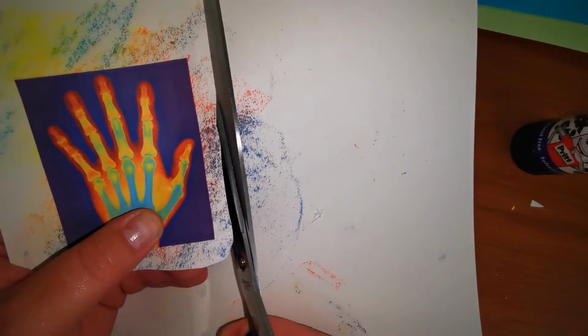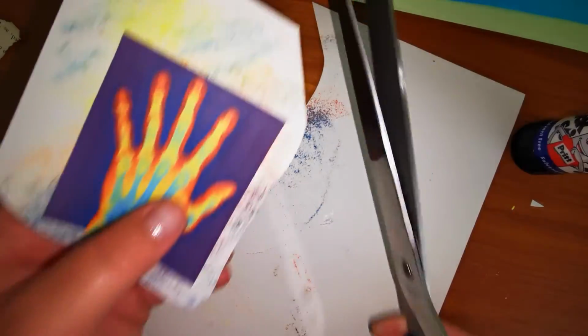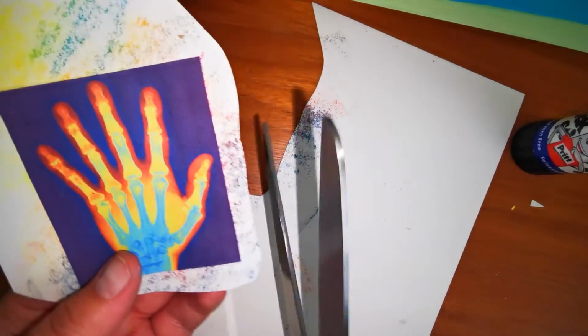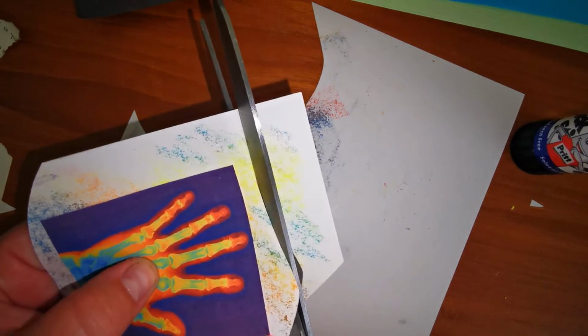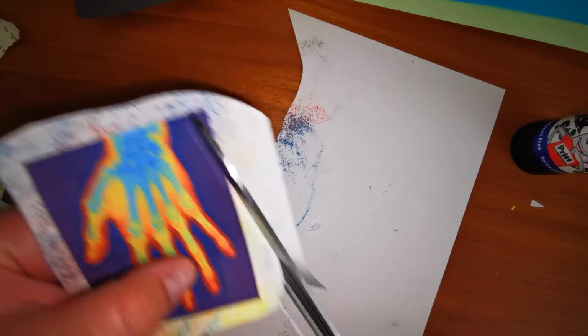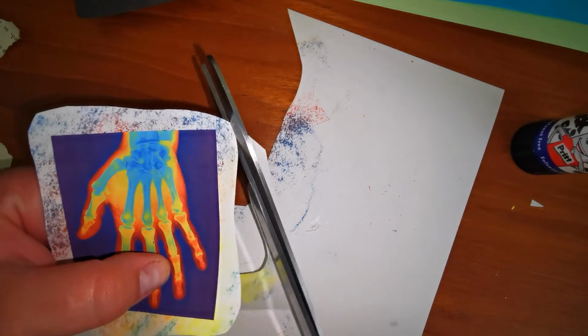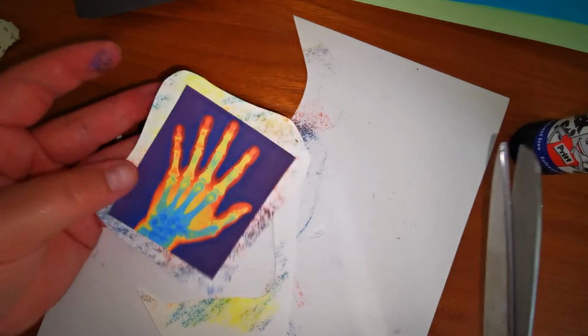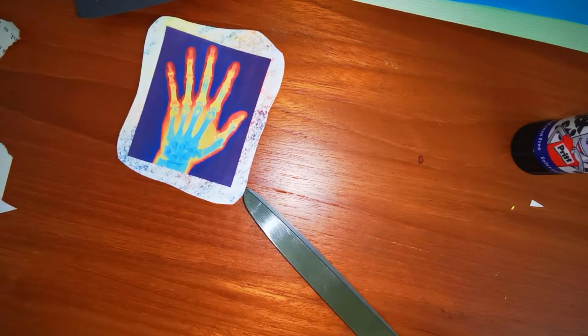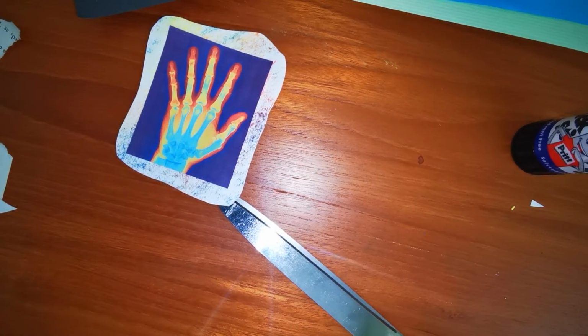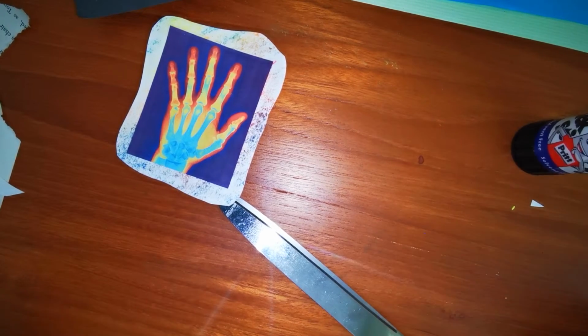I'm just going to try and do something a little bit more organic, and if I don't like it, then I'm just going to cut it nice and straight. So sometimes it's nice to have a little experiment, try things out, and if it doesn't work, you can always try something different.